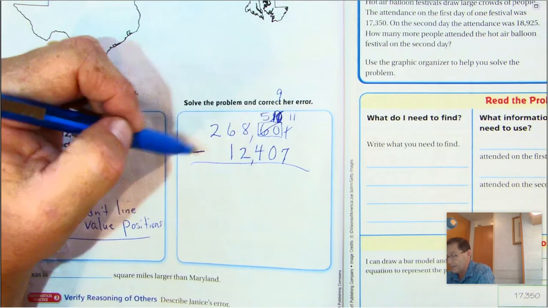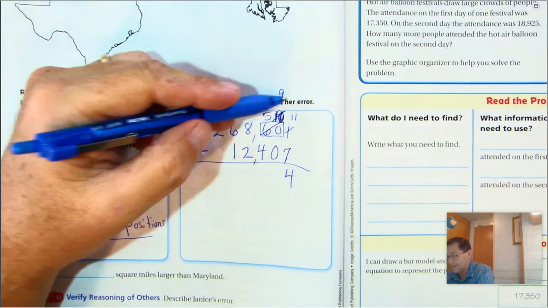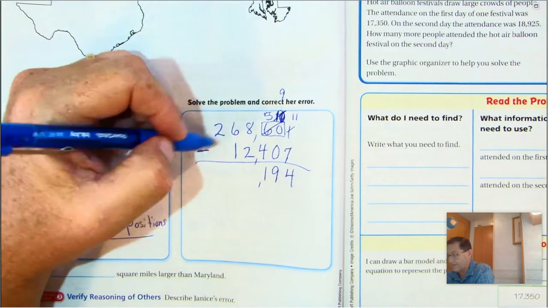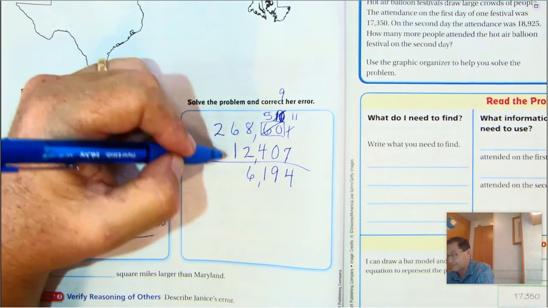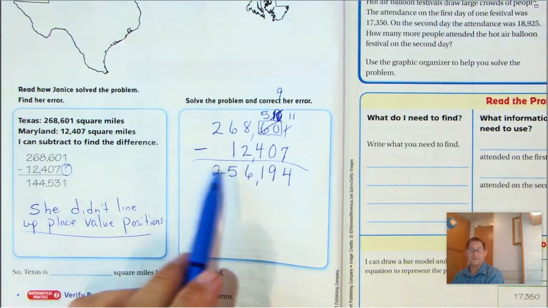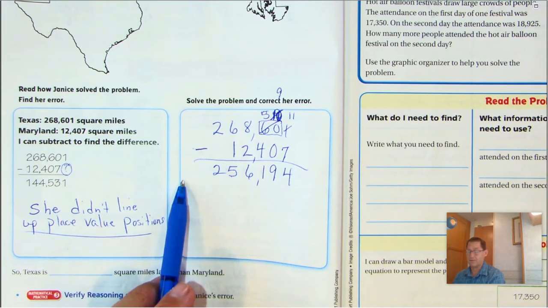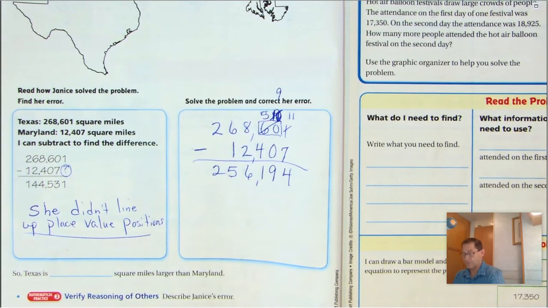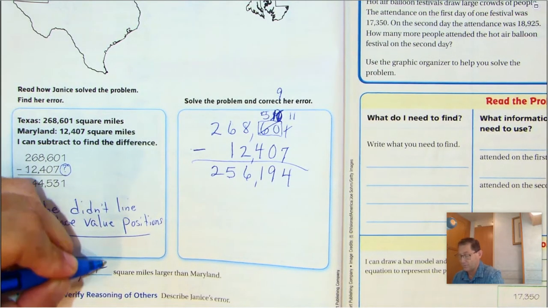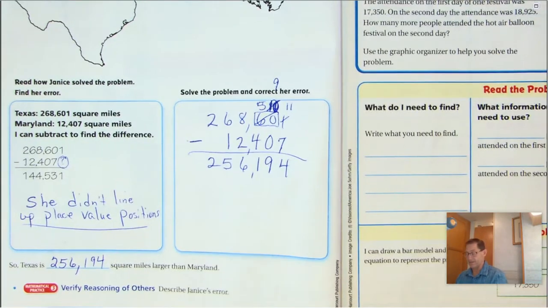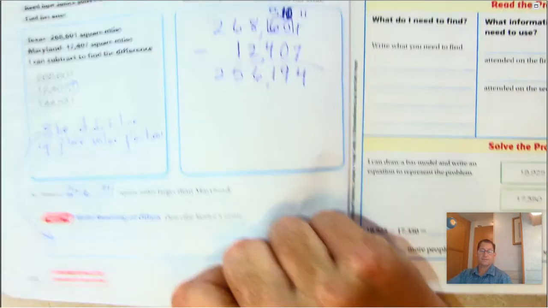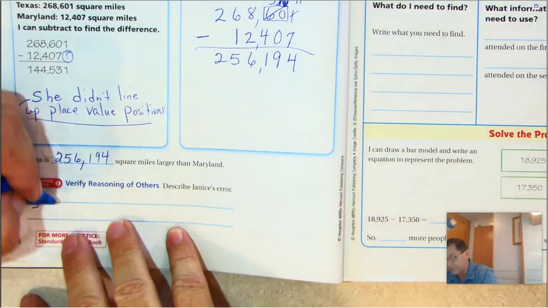All right. So 11 take away 7 is 4 ones. 9 tens take away 0 tens is 9. 500 take away 400 is 1. 8,000 take away 2,000 is 6. 6 ten thousands take away 1 ten thousand is 5 ten thousands, and 2. So we know there's a significant difference in her answer because she didn't line up the place value. So Texas is actually 256,194 square miles larger. Describe Janice's error. She didn't line up place value positions.